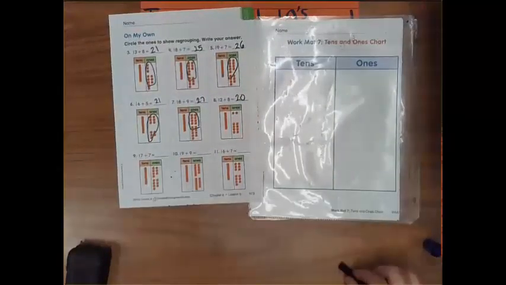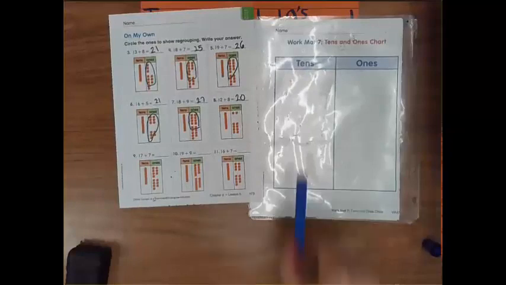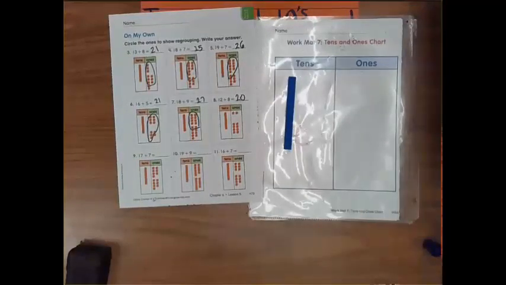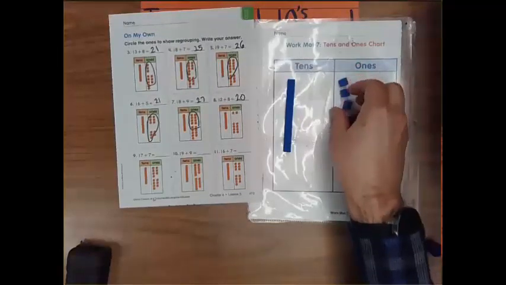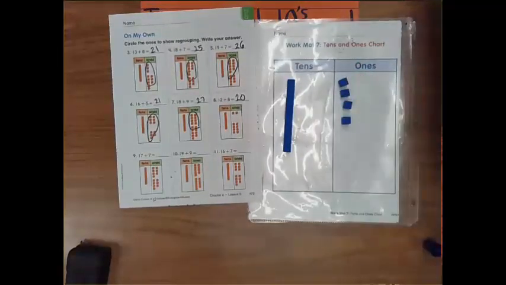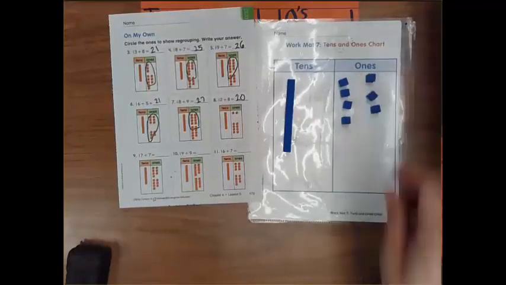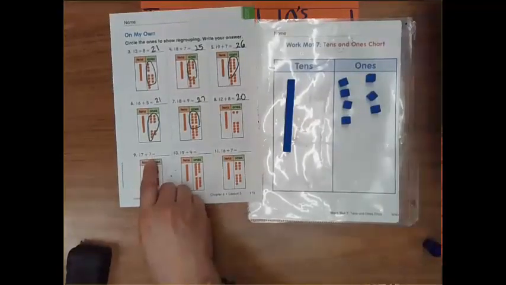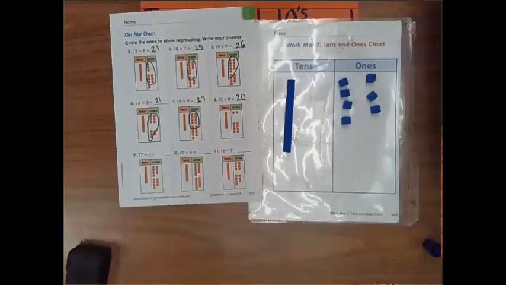How about 17 plus 7? So 17 is 1 10 and 7 1s. You put 7 1s. Okay. And now we're going to add 7 more 1s down there because of plus 7.